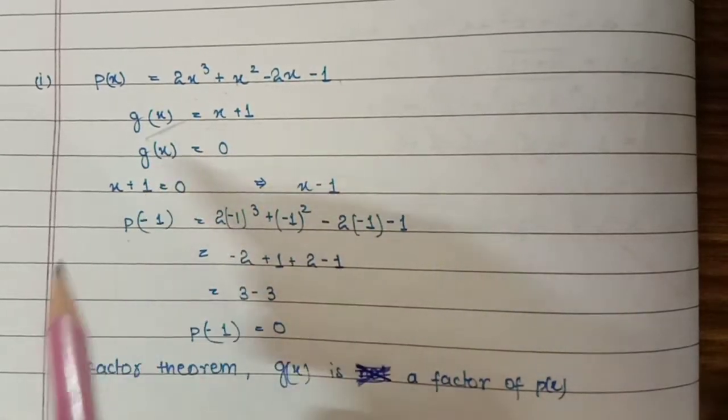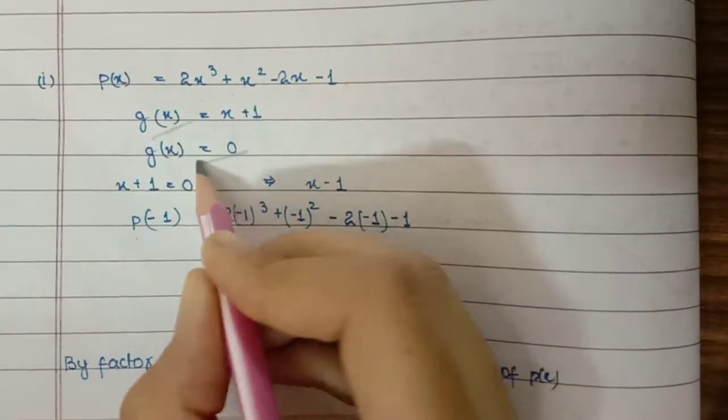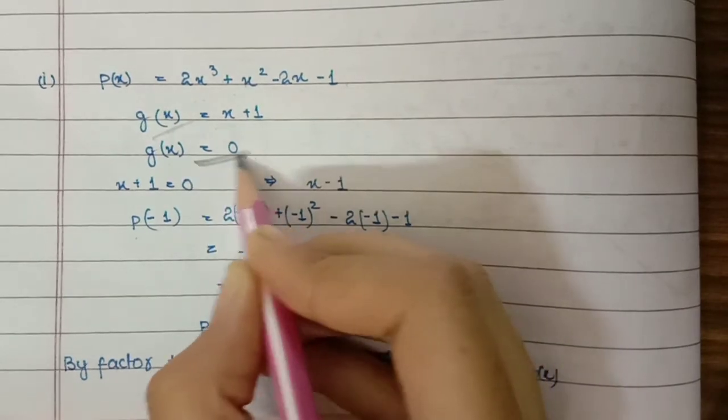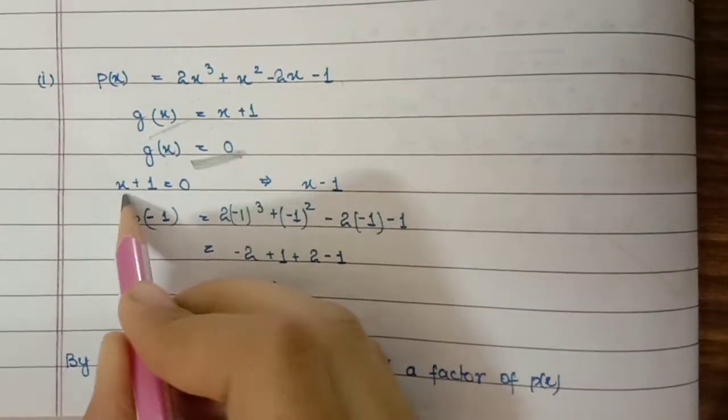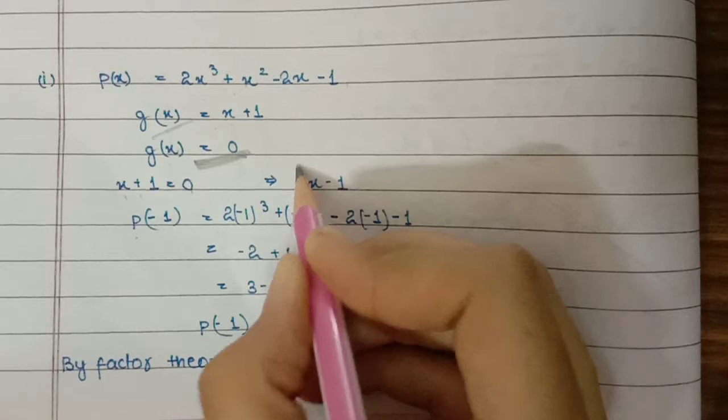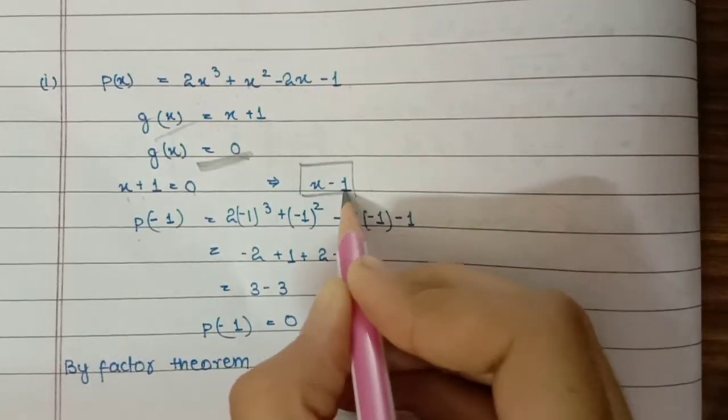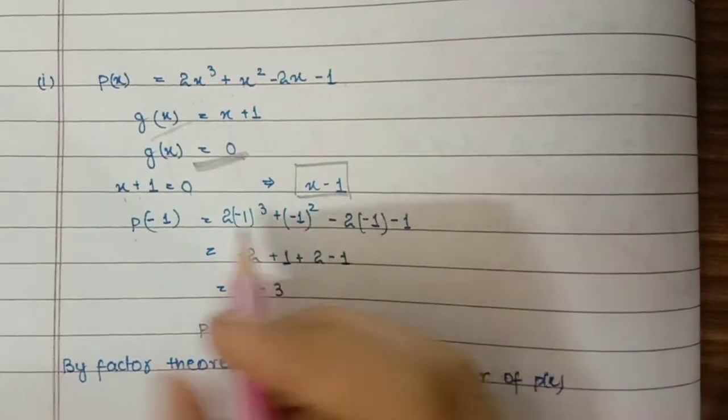We will put our gx is equals to 0. The only step which we follow in these question. So x plus 1 is equals to 0. So we get our x is equals to minus 1.